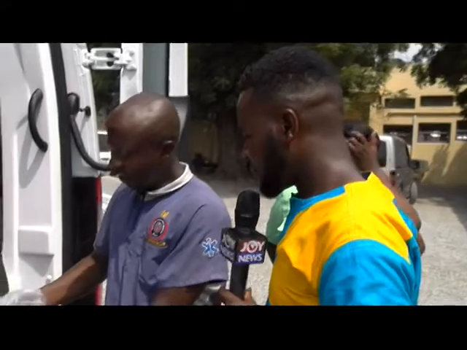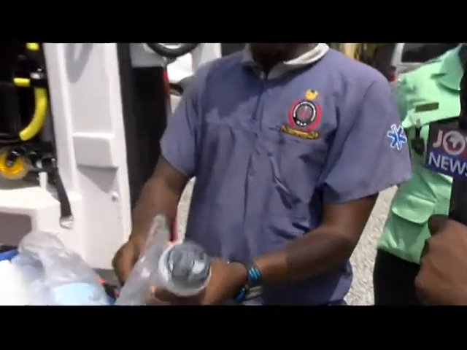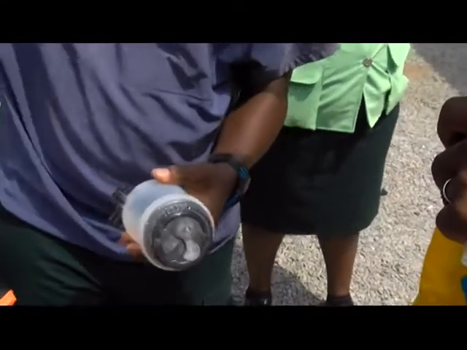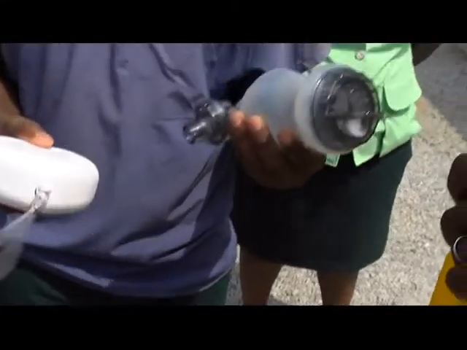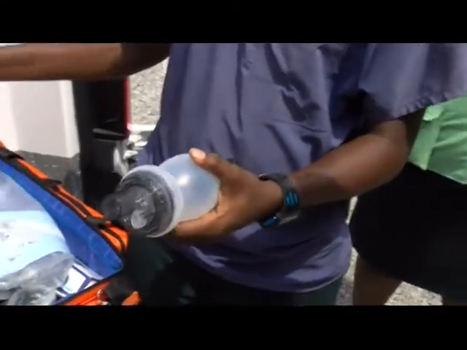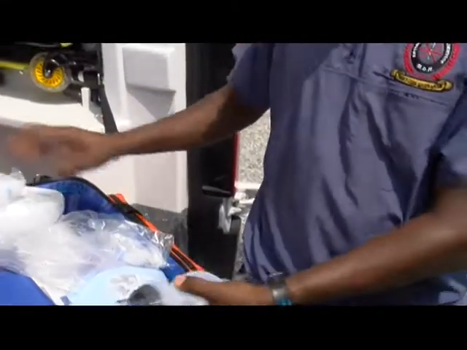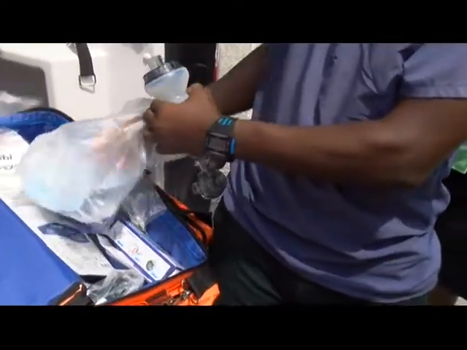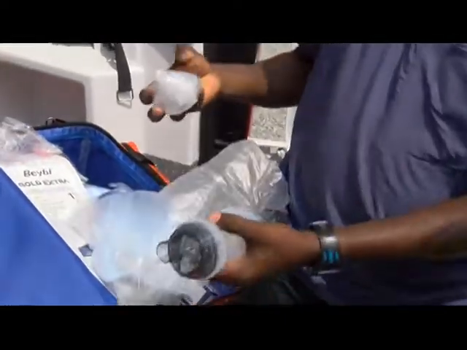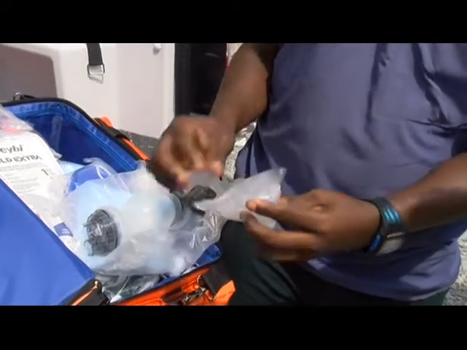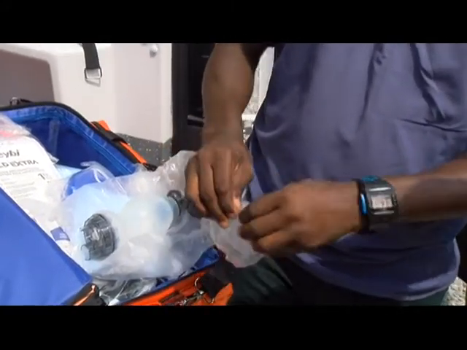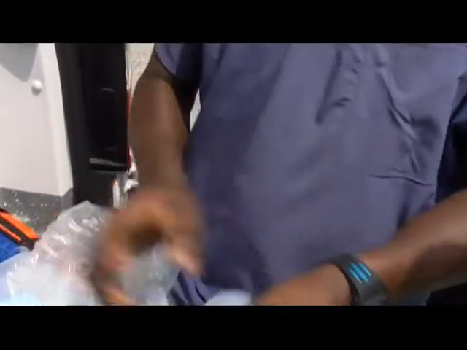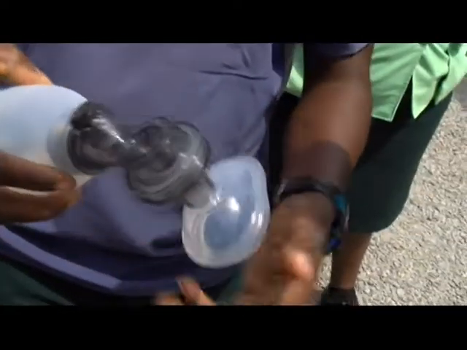This is the BVM, bag valve mask. It serves the same purpose as the mouth to mask. It has a mask that you use, and this one is for pediatrics, children. If you look at the shape, you see it goes here.